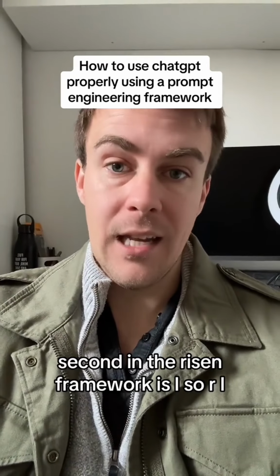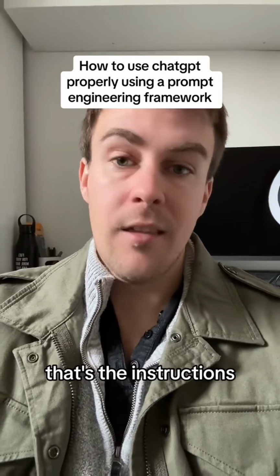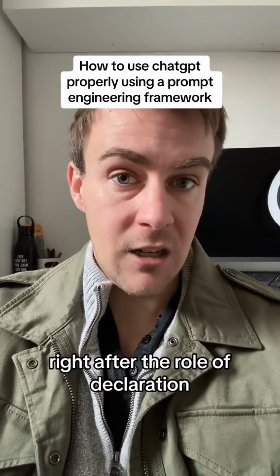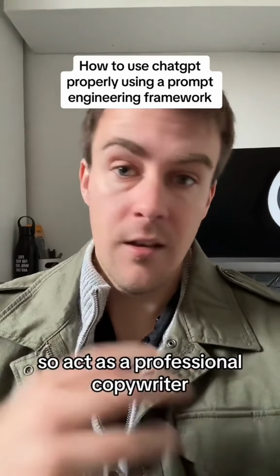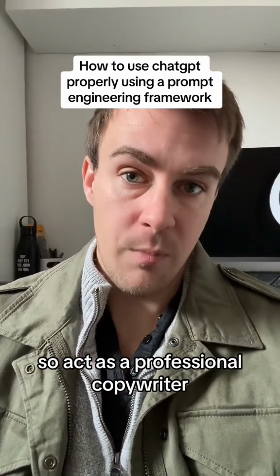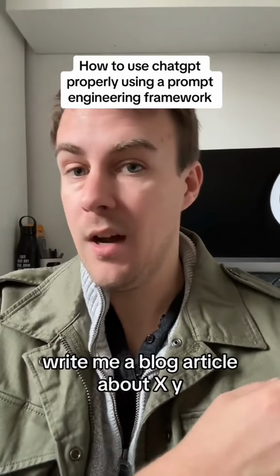Second in the RISEN framework is I, so RI, that's the instructions. Right after the role declaration, we need to say exactly what we want ChatGPT to do. So act as a professional copywriter, write me a blog article about XYZ.